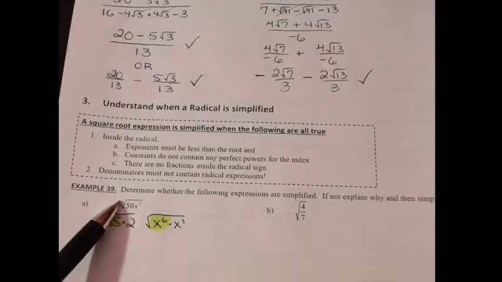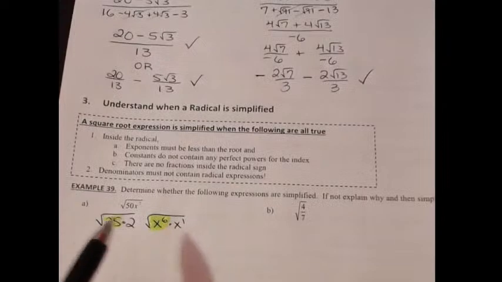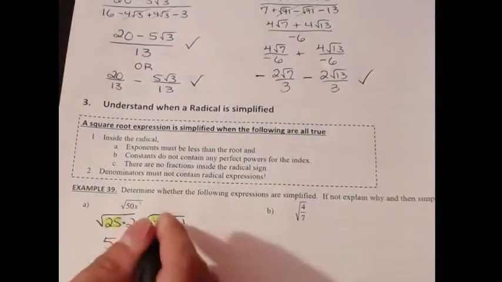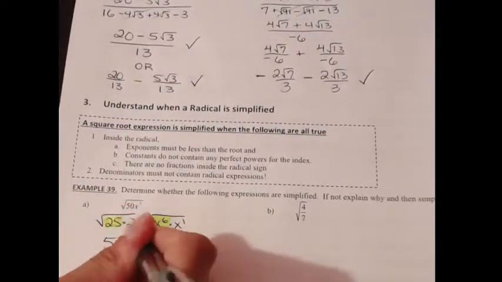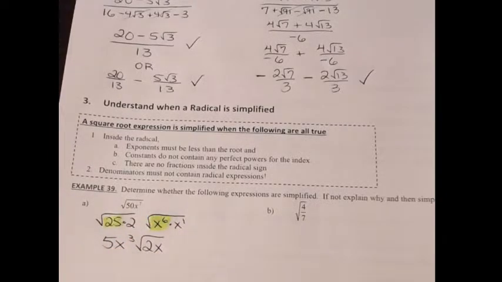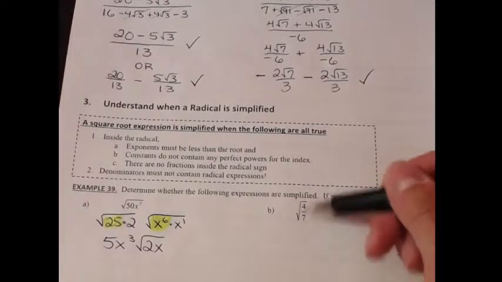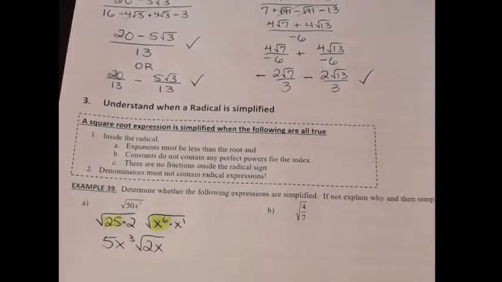So because the 7 was higher, we knew for a fact it could be broken down. So then, square root of 25 is 5, square root of x to the 6 is x to the 3rd, and you're still left with square root of 2x. That stays.